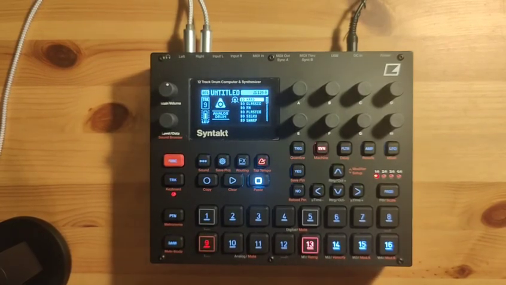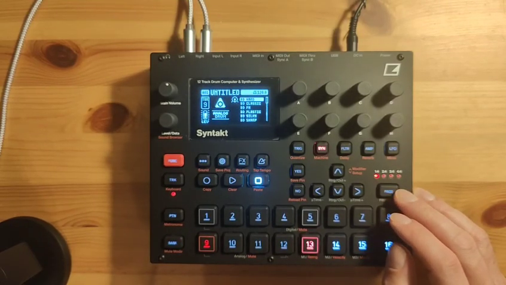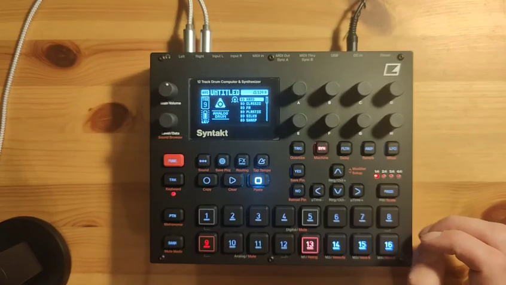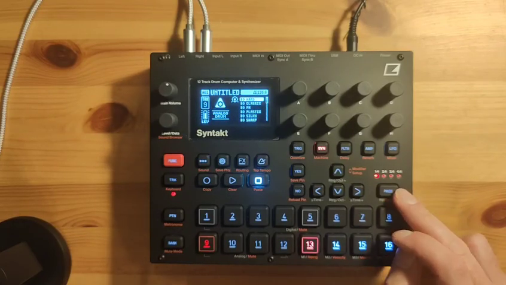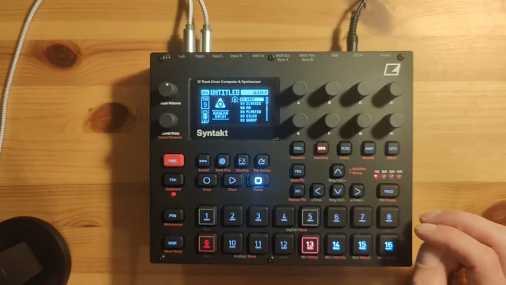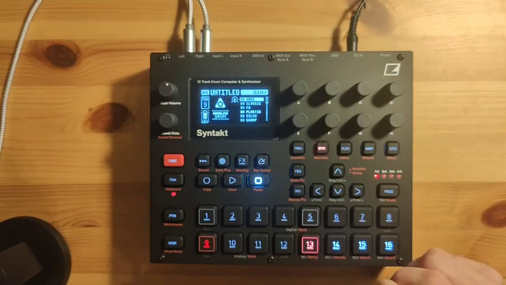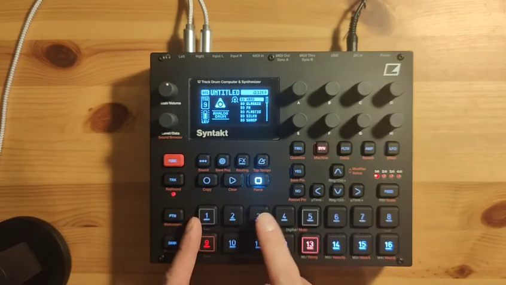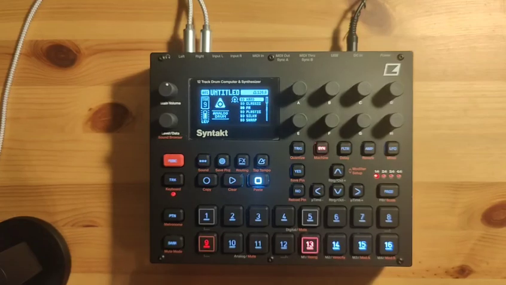I'm not sure how many steps you can go up to. I think probably, well, it'll be 16 times 4, which is 64, I think. Don't test me on my maths, it's very late at night and I'm just doing this test recording. So yeah, each one of these has its own step sequencer, and you can choose whatever length step sequencer you want, up to 64 steps. So that's pretty cool.